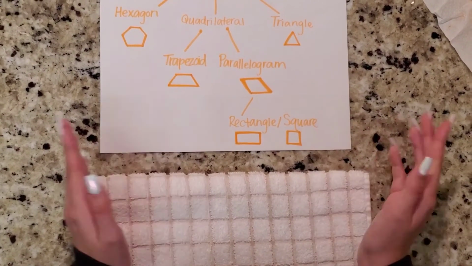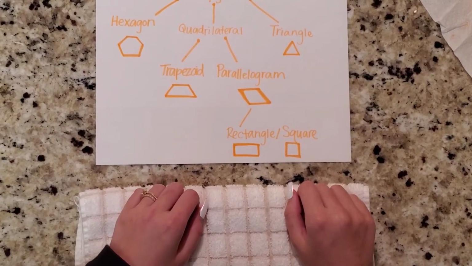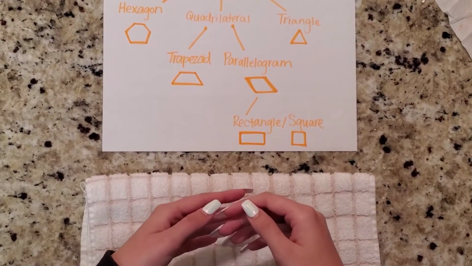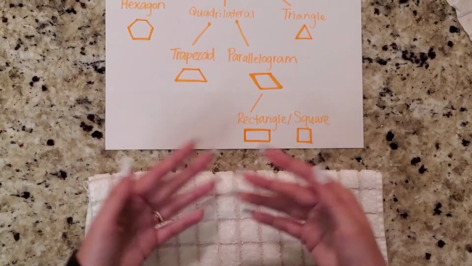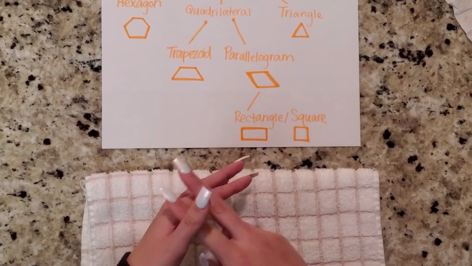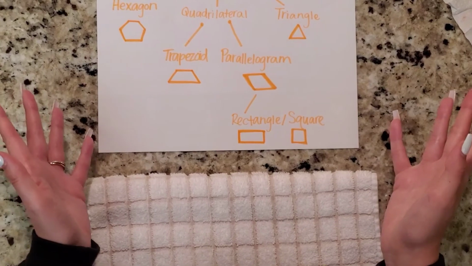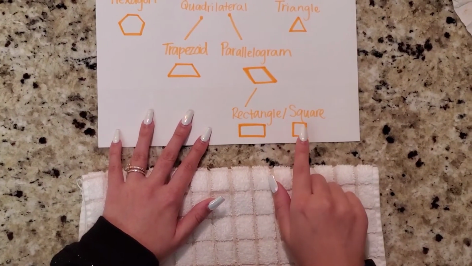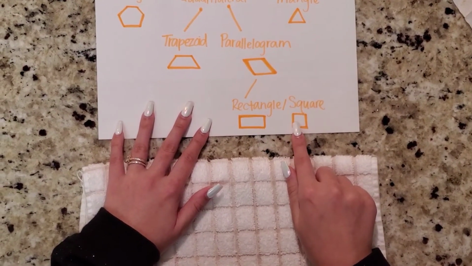And you might be thinking, how does that work? Well, if that confuses you, think back to our Cheeto example. We know that all Cheetos are chips, but are all chips Cheetos? No, they're not. We have Doritos, we have Lay's, we have so many different kinds of chips, and not all of them are Cheetos. And that's the same way that a rectangle and a square works. So all squares are rectangles, but not all rectangles are squares.